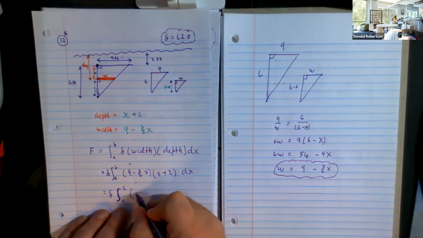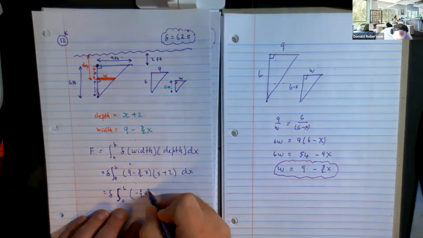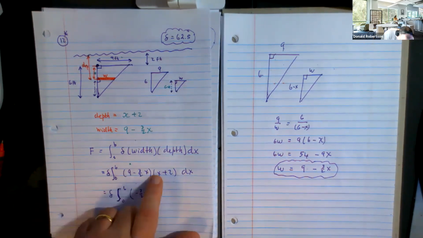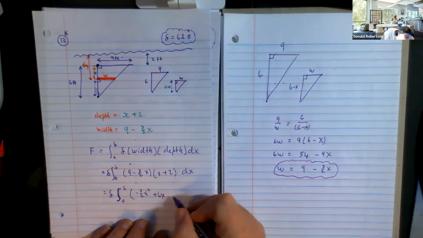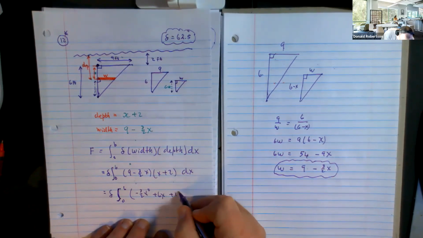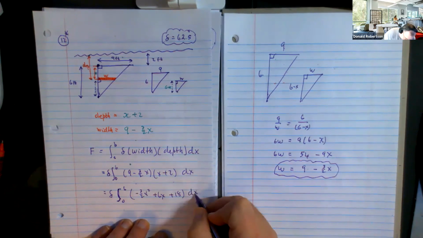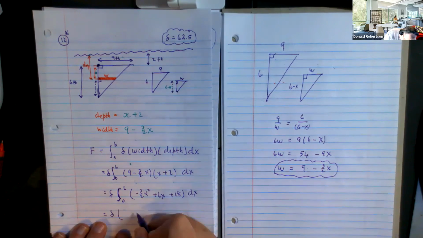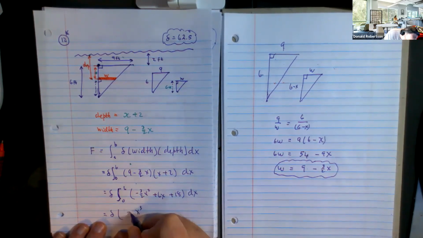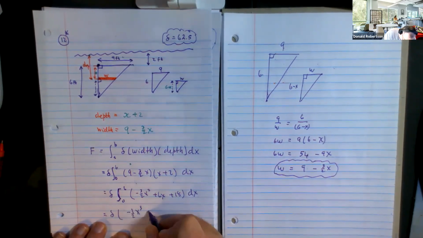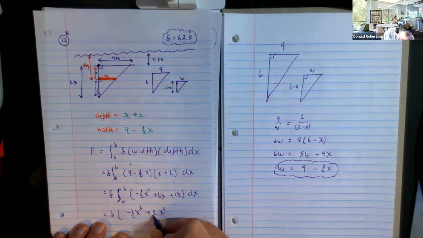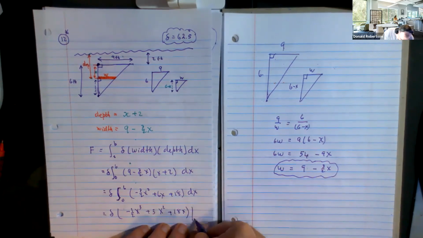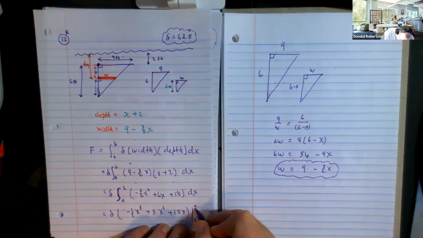What am I going to get? Negative 3 upon 2x squared. That guy times that guy is negative 3x. Add that, so it's plus 6x. And add 18. Hope that's right. Now we get a delta. Add 1 to the power and divide by 3. Add 1 to the power, divide by 2. Do an 18x, from x equals 0 to x equals 6.